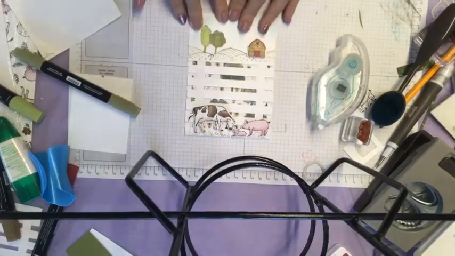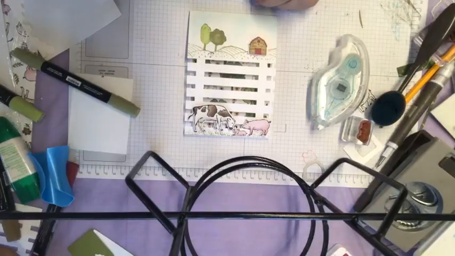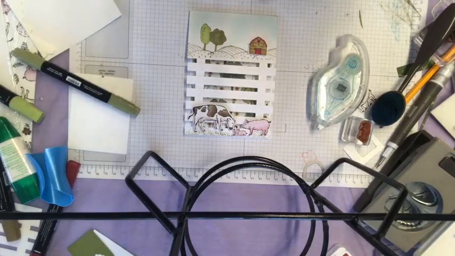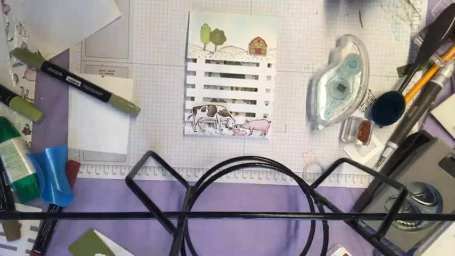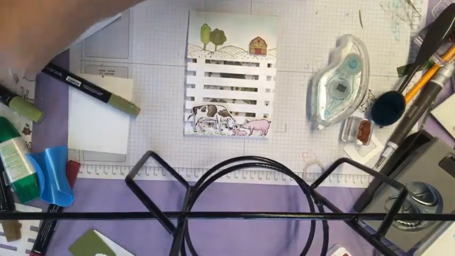So there you go, that is the card for today. I can't remember what I called it. Something like just a fence card will be fine. I did a floral fence card for class, and I know I put it somewhere really safe, and I'm not sure. Here it is. So this is the one we did.